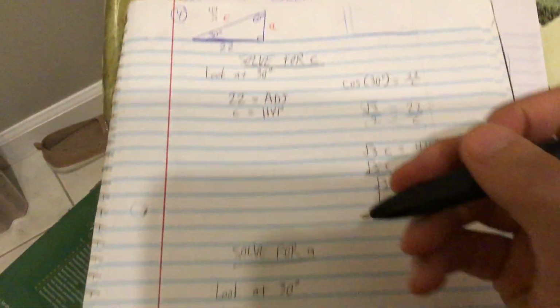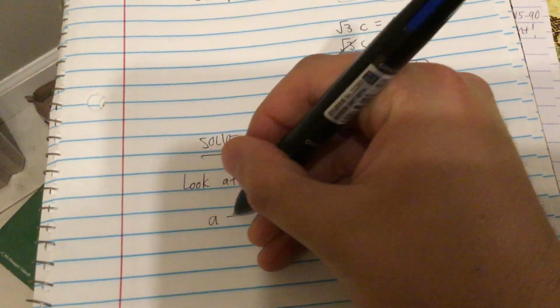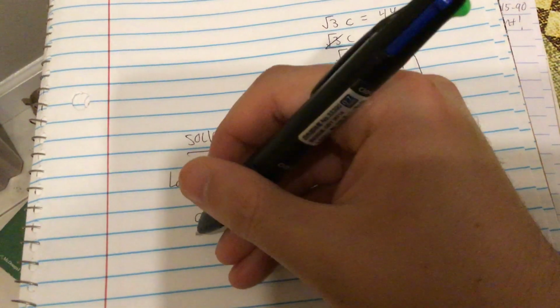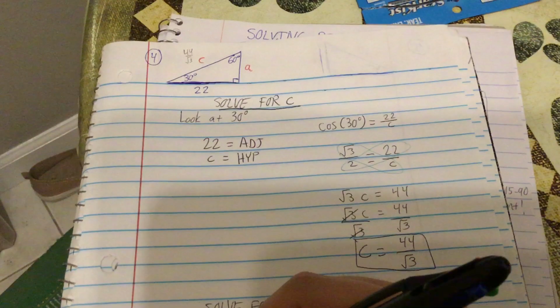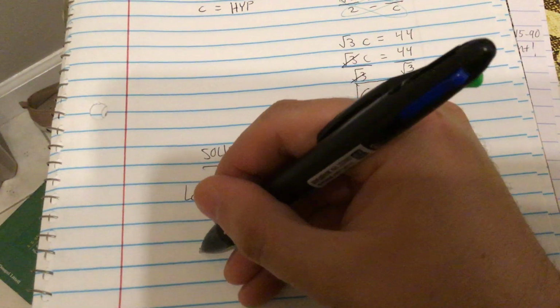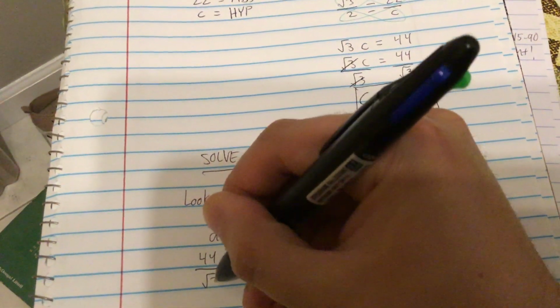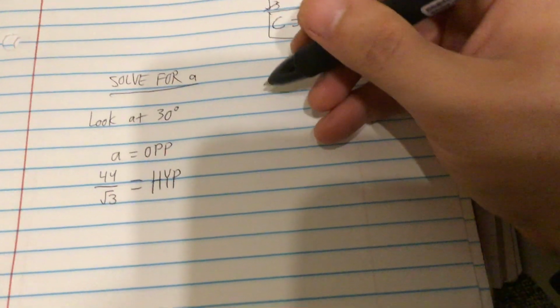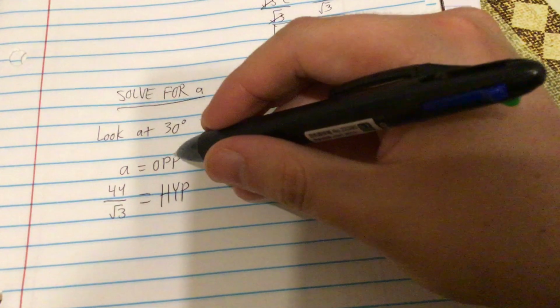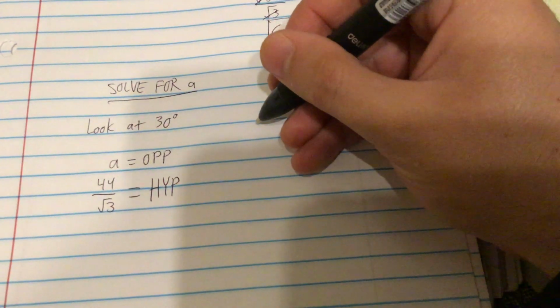I like the 30-degree angle because A is the opposite side, and I like the hypotenuse, which is 44 over radical 3. That is my hypotenuse.